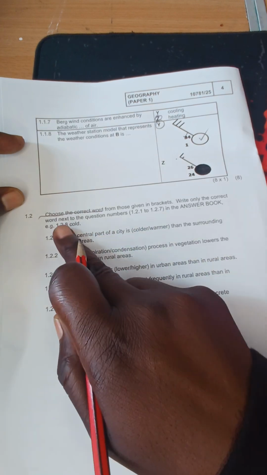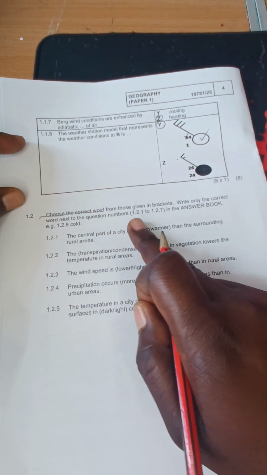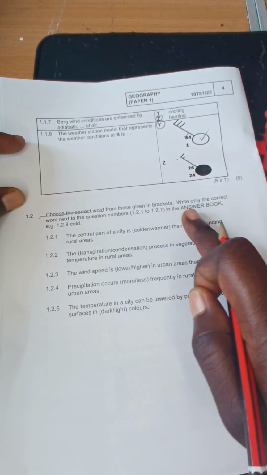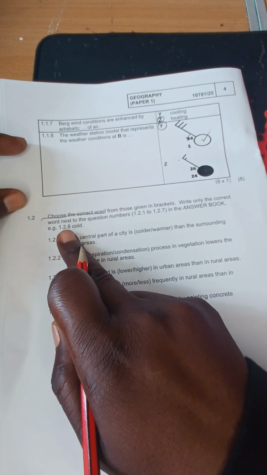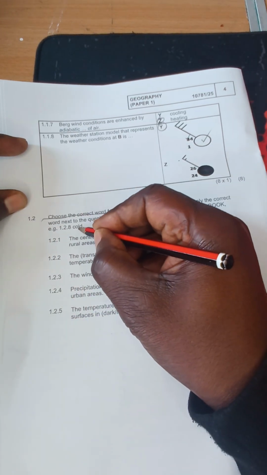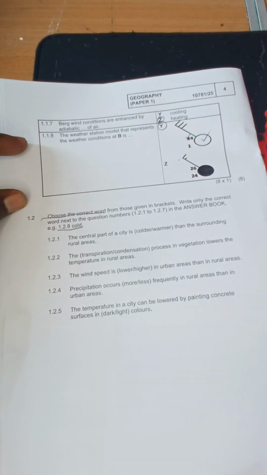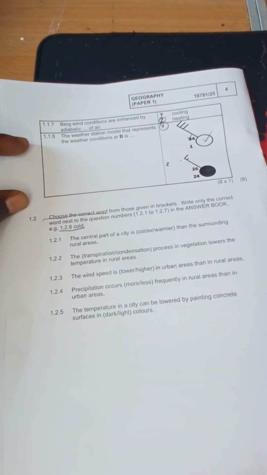Write only the correct word next to the question numbers 1.2.1 to 1.2.7 in the answer book, e.g. 1.2.8 cold. This is the way you're supposed to answer the question. Please do not write the whole sentence. Write only the number 1.2.1 and write the correct answer after numbering it. That's what is being asked.